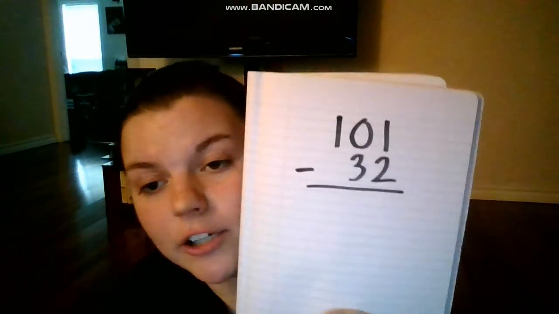All right, so I've written down 2 more numbers. Now we're going to be subtracting 101 minus 32. Same thing. On top, we have the largest number. On the bottom, we have our smaller number. I lined up my ones place. I lined up my tens place. And I lined up my hundreds place.